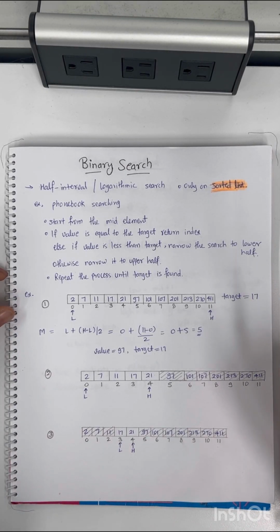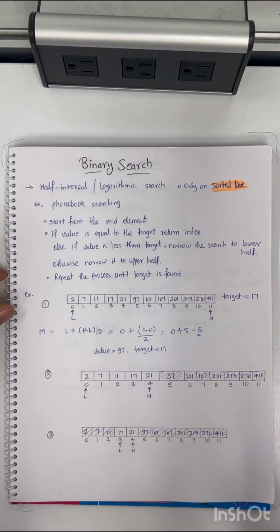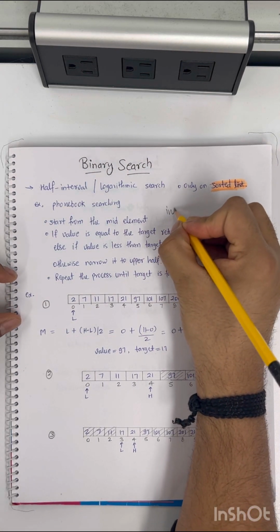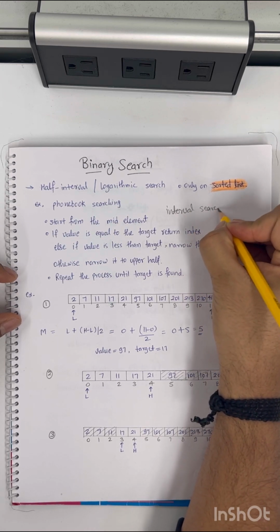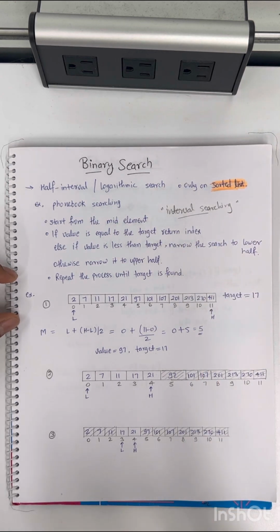The algorithm that we are going to study today is the binary search algorithm. The last time we studied the linear search algorithm, which was a sequential search algorithm. This is the next category of searching algorithm called interval searching algorithm. So basically, in this type of algorithm, there's a specific interval that we look in for the target element.